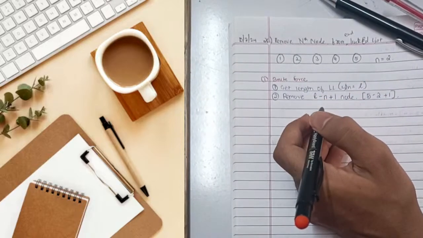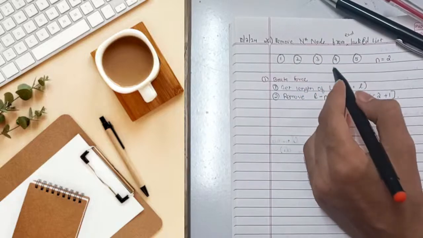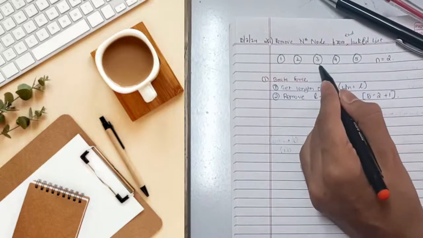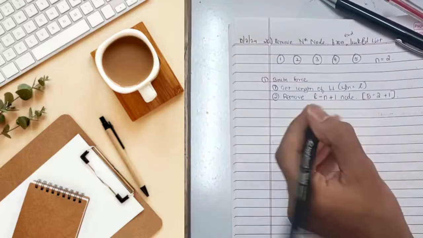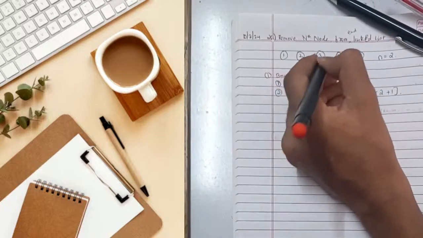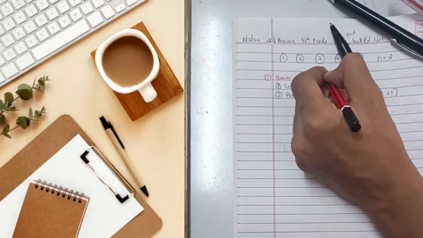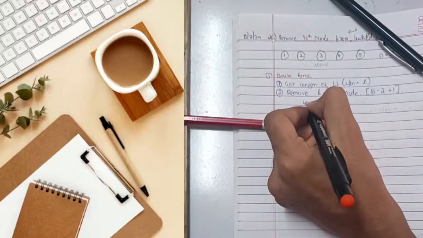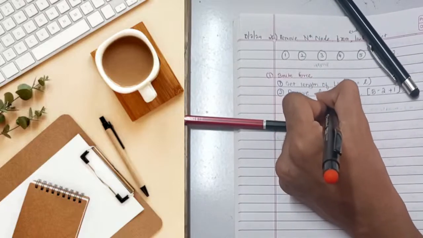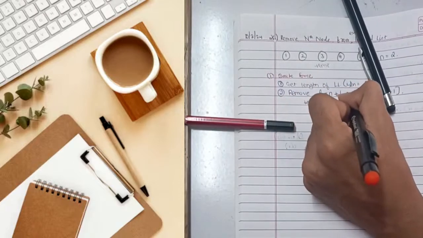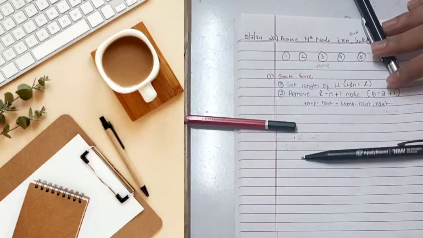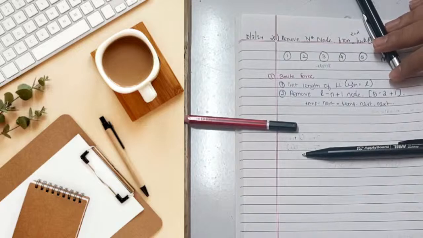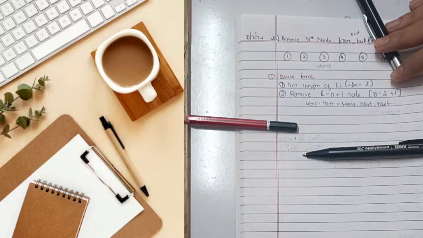How we will do that is by reaching the node before that, then just do this. If it is temp, then temp dot next is equal to temp dot next dot next. Quite simple. So how would we begin?